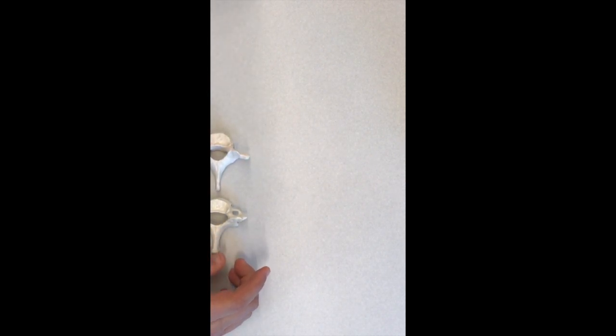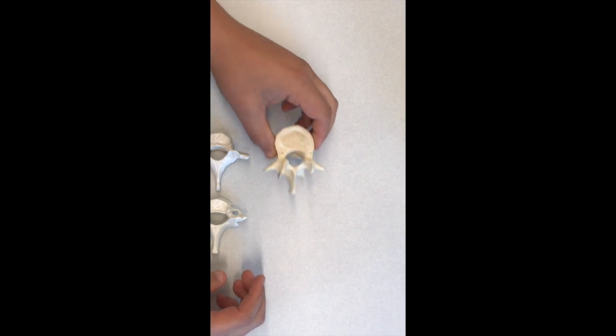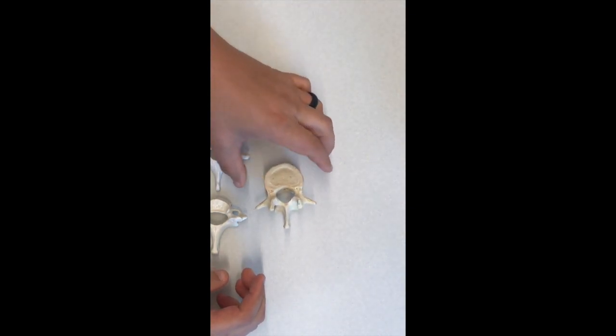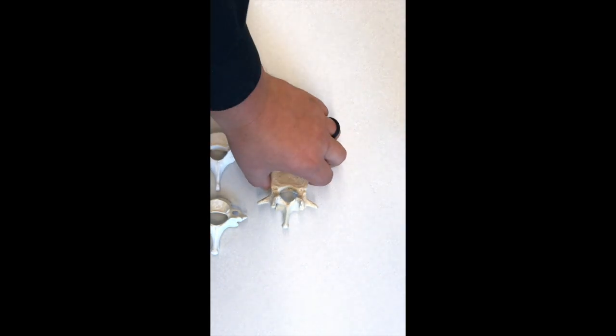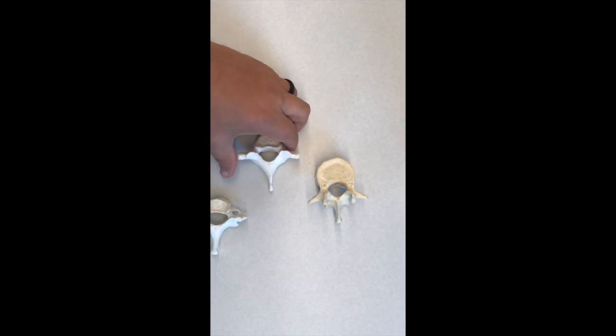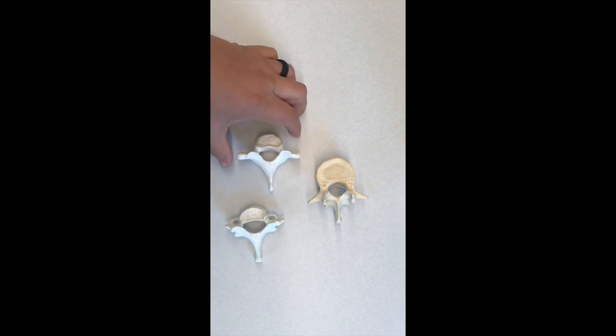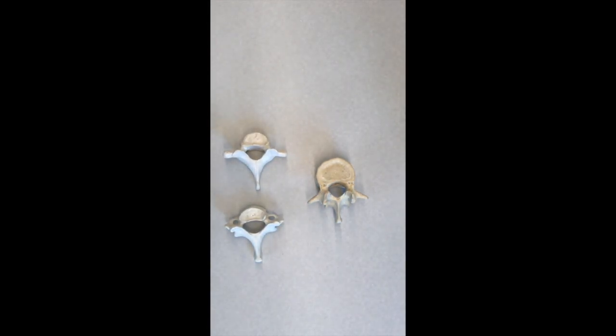All right, guys, so the first thing I wanted to do was talk about some of the different vertebrae that we're going to encounter in the spine and how to identify each of those vertebrae by their distinguishing characteristics. So let me move this in a little better spot here so you guys can see them. So first one we're going to look at is going to be this cervical vertebrae.